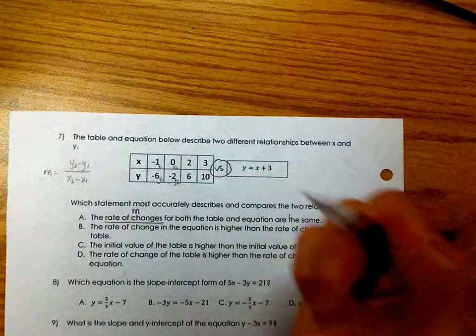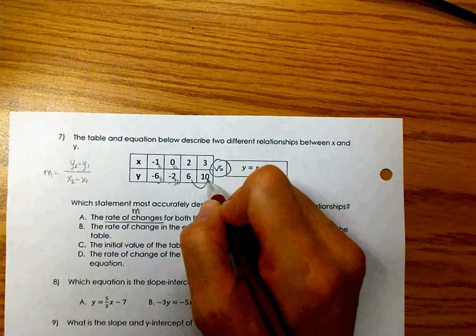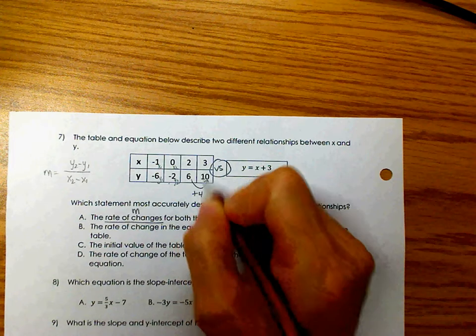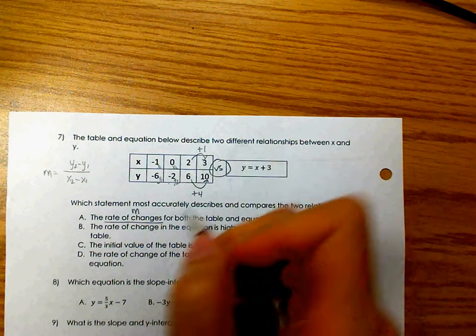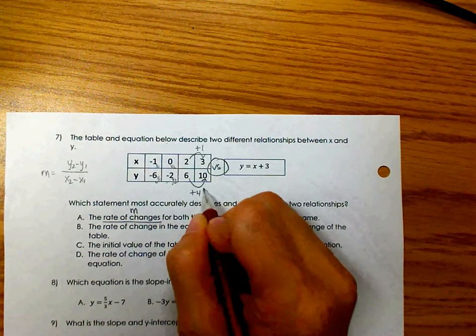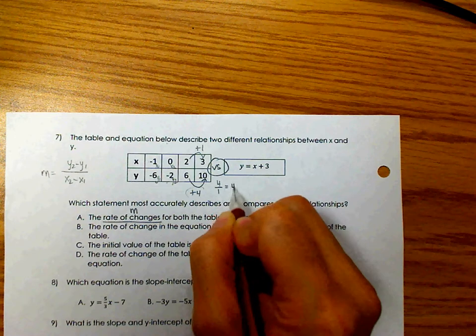But you can also do it this way. If you're comfortable, you can do change in y this way. How did it change? You added 4. How did this change? You added 1. So what is the change in y over change in x? The 4 goes over 1, which is 4. So the slope of this line is 4.